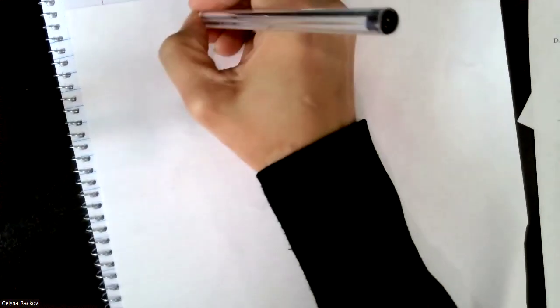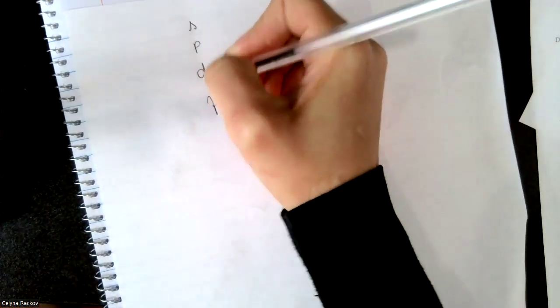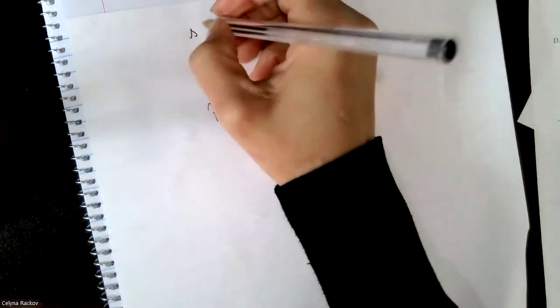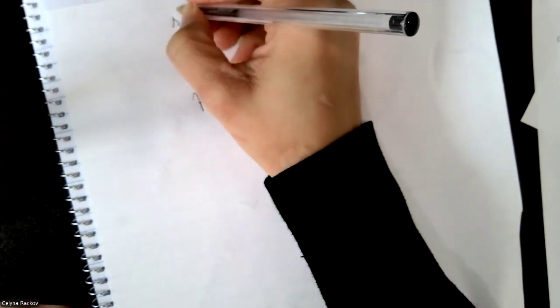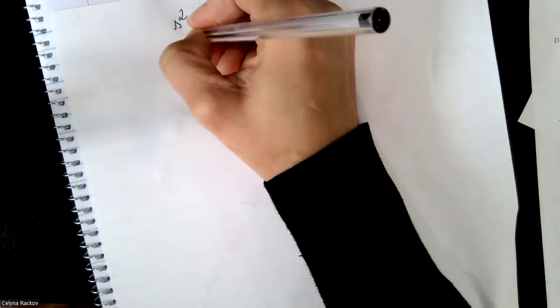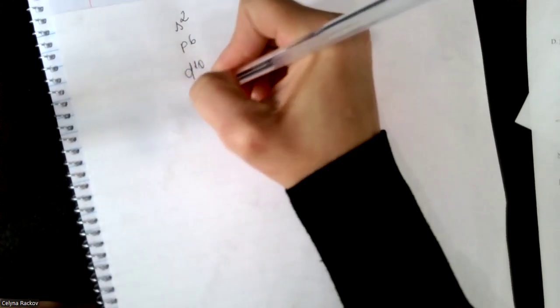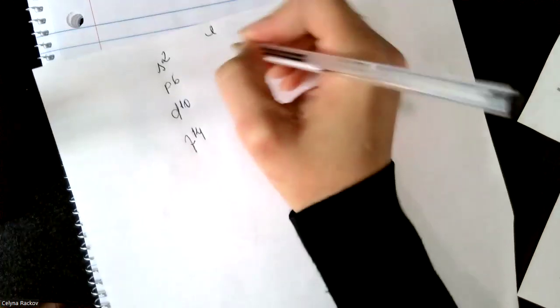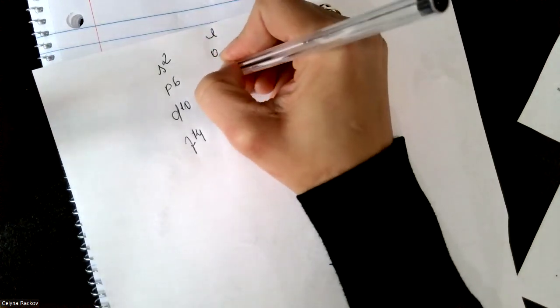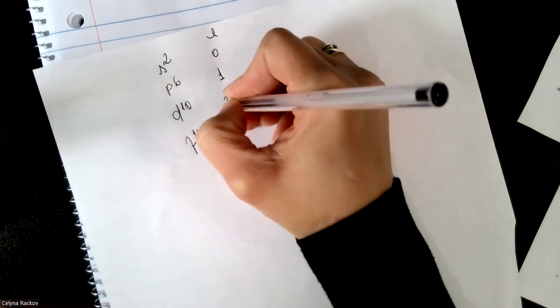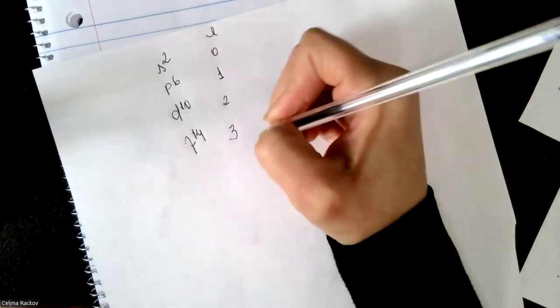Quantum numbers. So S, P, D, F. The subshell S can hold up to 2 electrons, P 6, D 10, and F 14, right? Okay, so the angular momentum number L for S will always be 0, for P 1, for D 2, and for F 3.